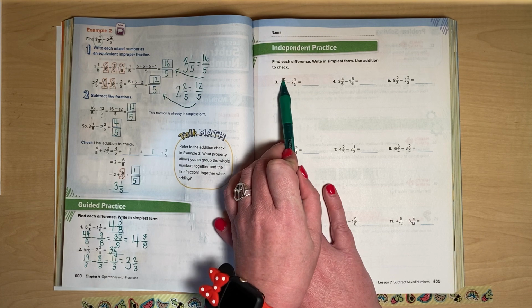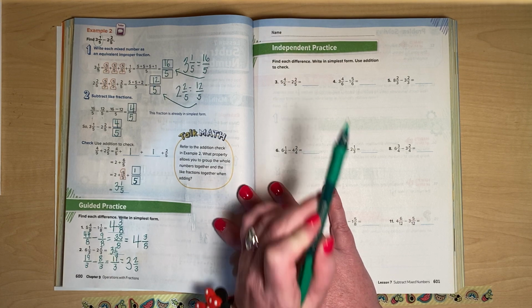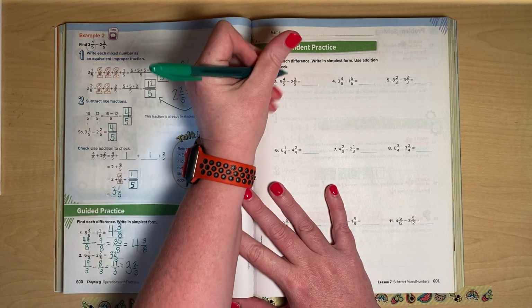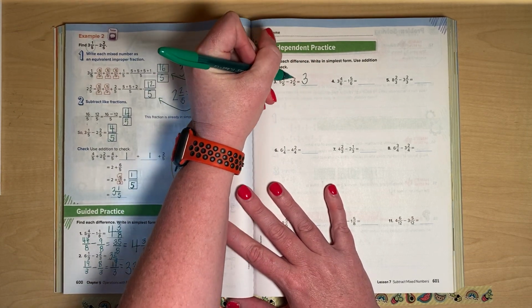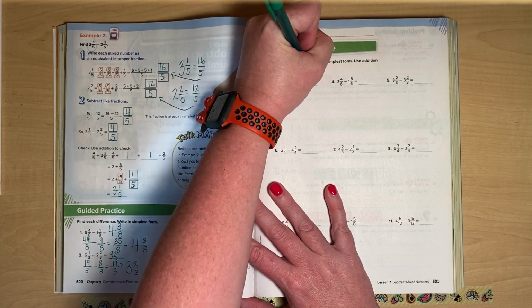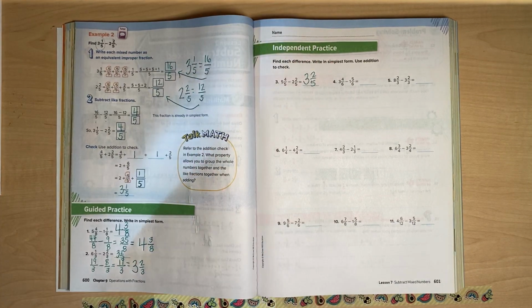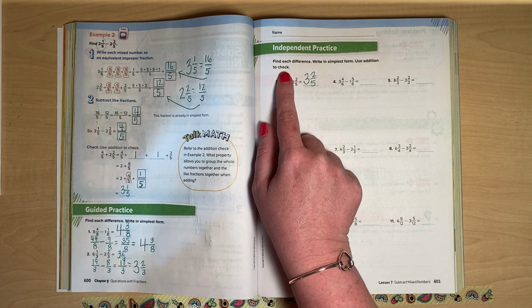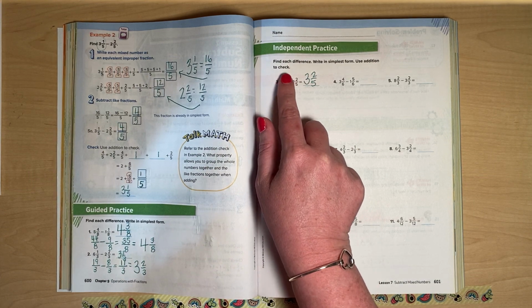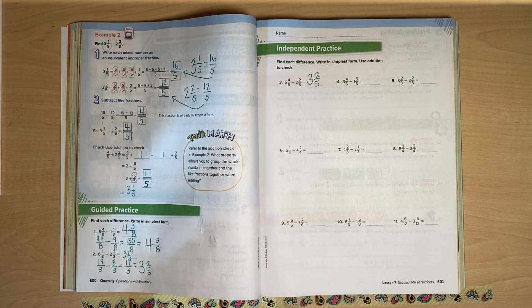If this first number is larger than this number, I can also subtract. So I would say 5 minus 2 is 3, and 4 minus 2 is 2, and I keep my 5 as a denominator, okay? It worked on that one because the numbers in my first number are larger than the numbers in this number. It's not always going to work.